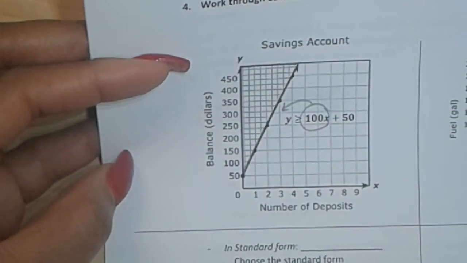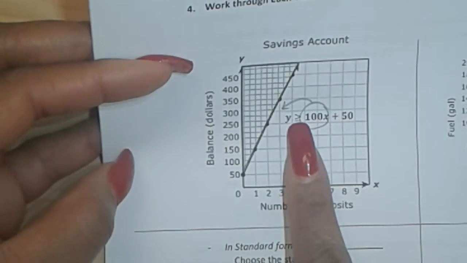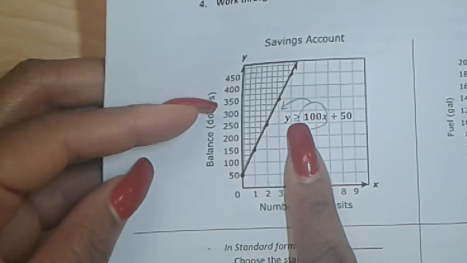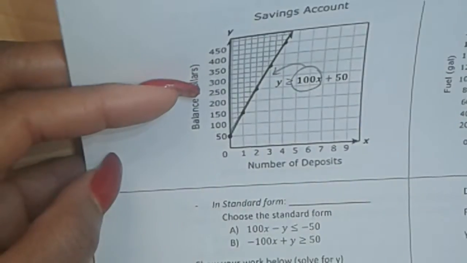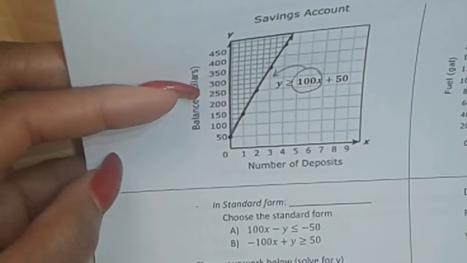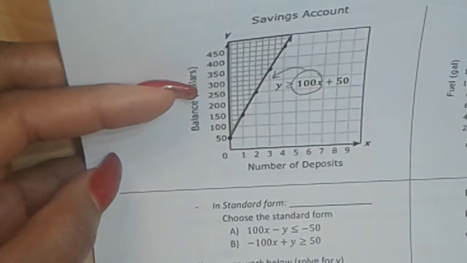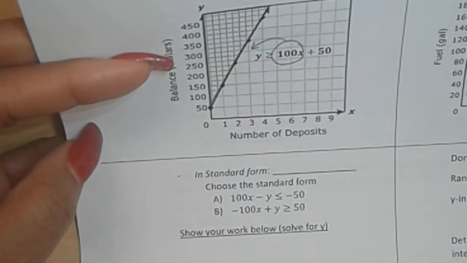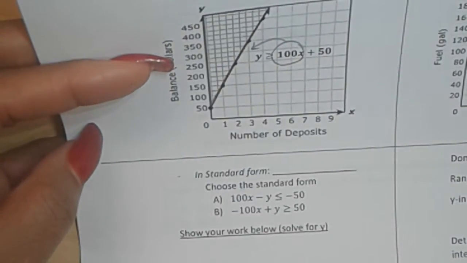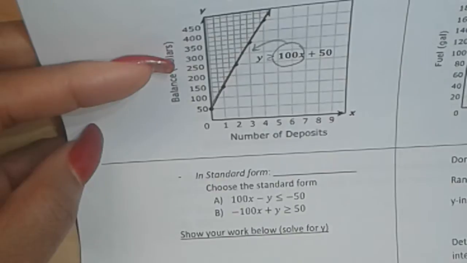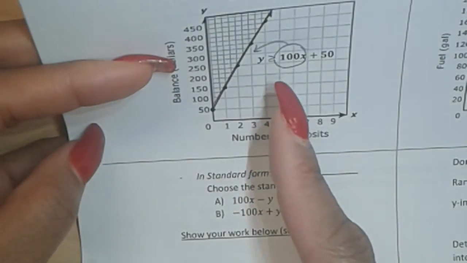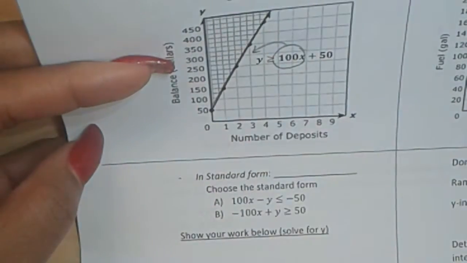But the question is, what does that do to the inequality sign? I don't know if you're ready for that. Given that this is an inequality sign, moving that 100 over, have we talked about that in class and what that does and when you change the sign? Because we haven't talked about that yet, let's not do it that way.